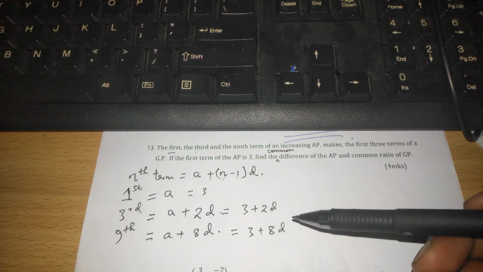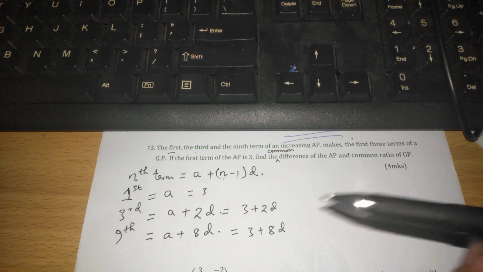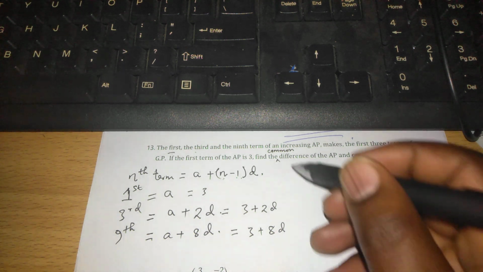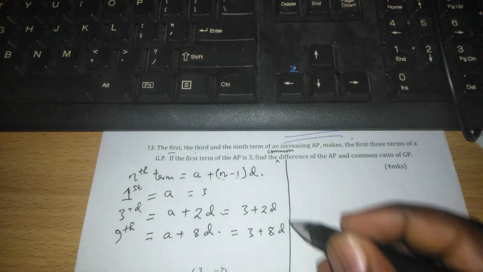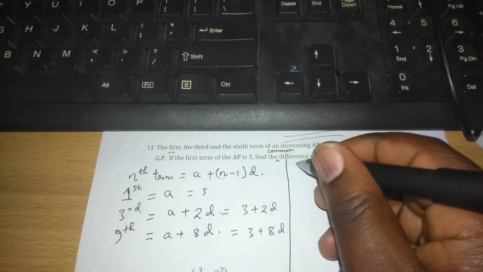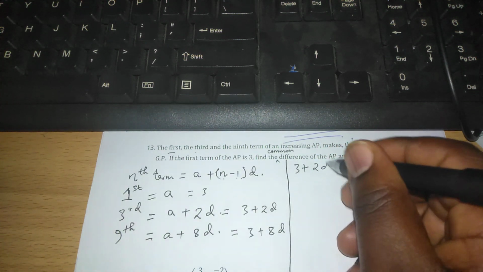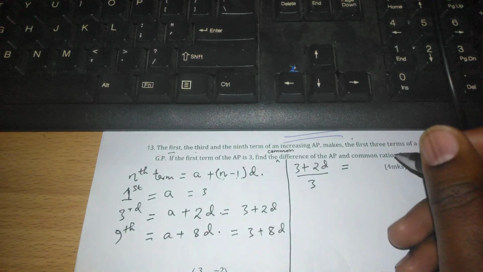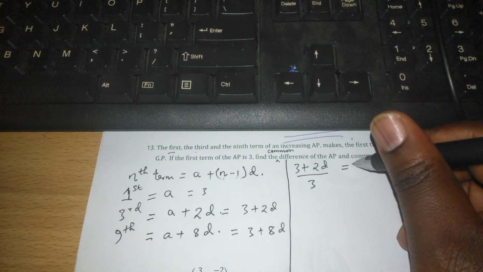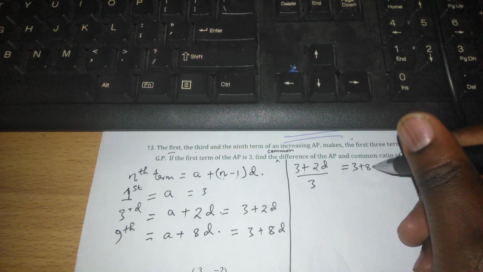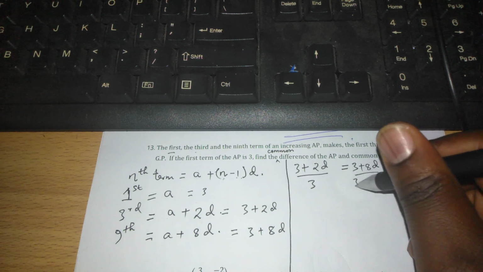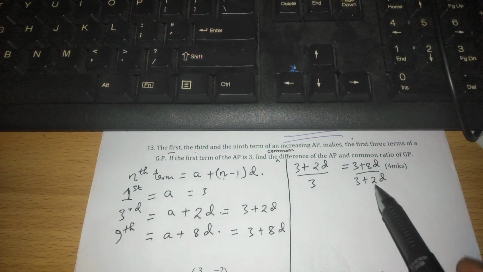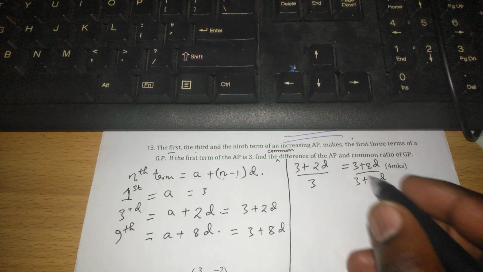Now we are told these first, third, and ninth terms in the AP make consecutive terms in a GP, which means they have a common ratio. When we take the second term, which is 3 plus 2d, and divide with the first term, which is 3, we should get the same ratio as when we divide 3 plus 8d by 3 plus 2d.